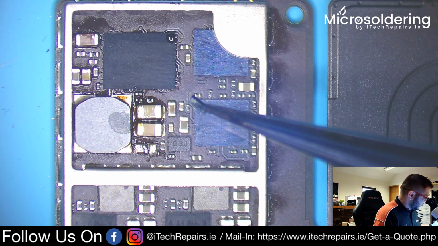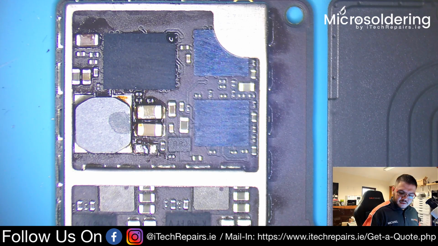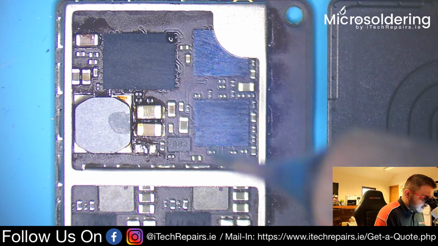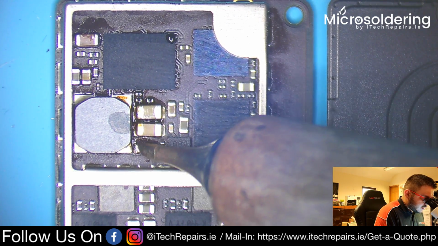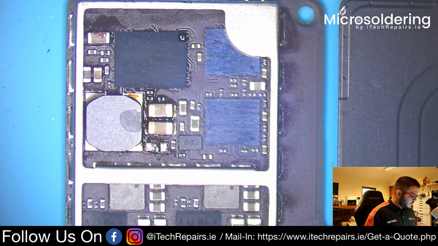Okay, so I'm not happy with the way it's trying to solder there. So I'm going to see what I can do about this bump here. I'm actually going to try and wick it and see if something comes out of it and if it can remain flat or not.